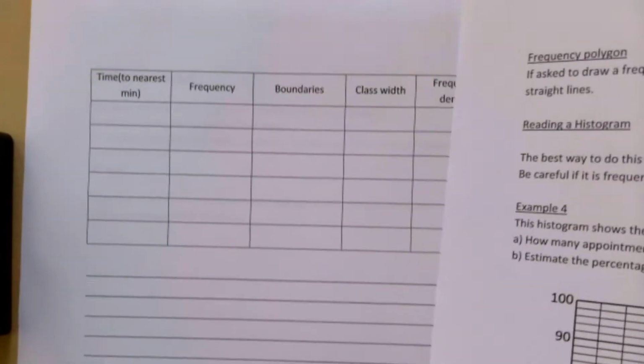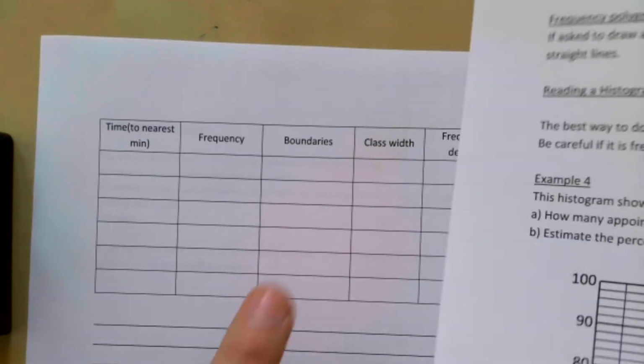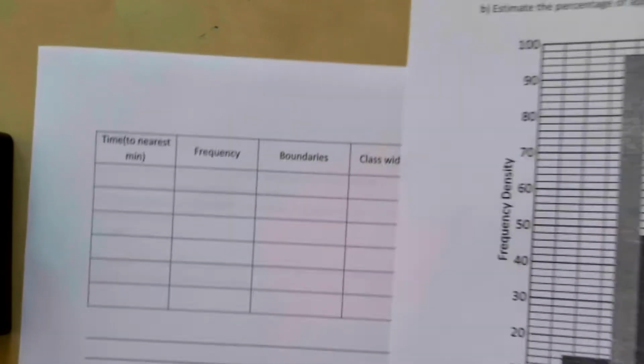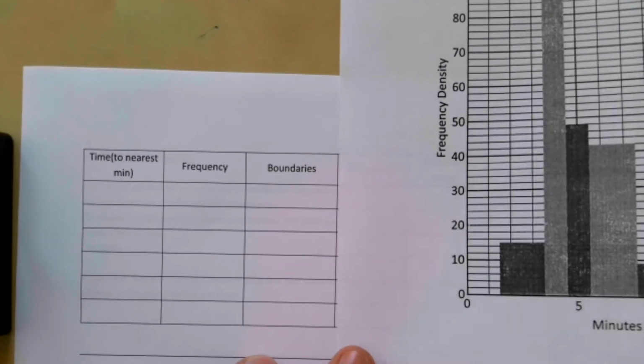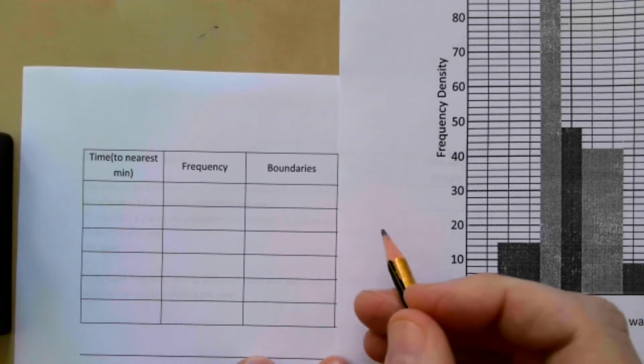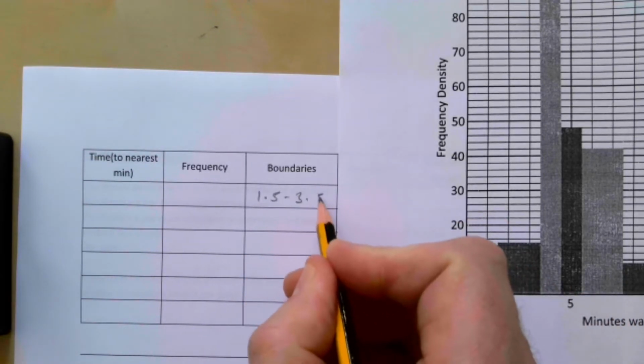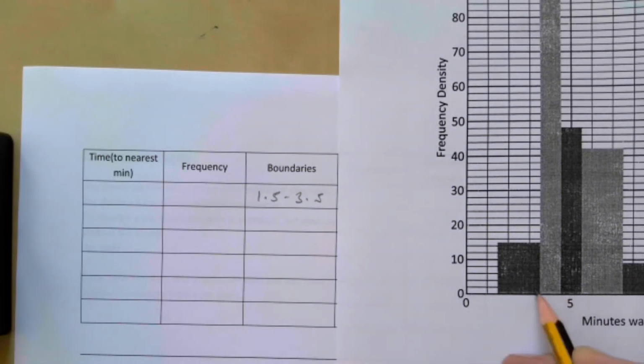So let's see what we're going to have to fill in first of all. If we do our boundaries, we can work backwards from there, I think that probably makes the most sense. As you can see, that boundary is 1.5 up to 3.5, just reading it straight from the histogram.